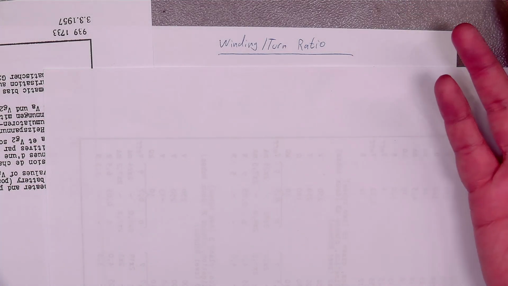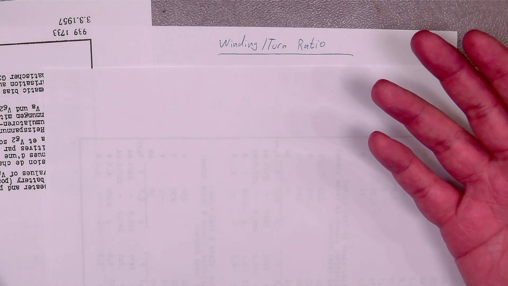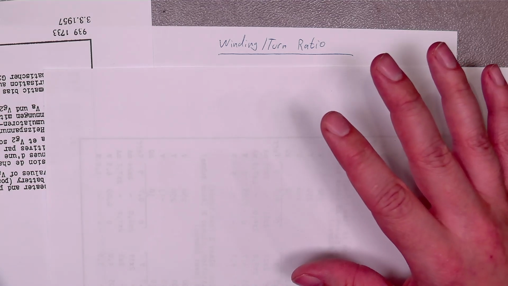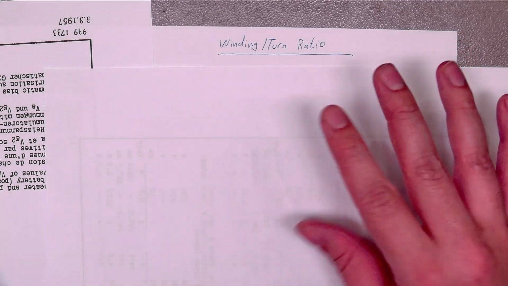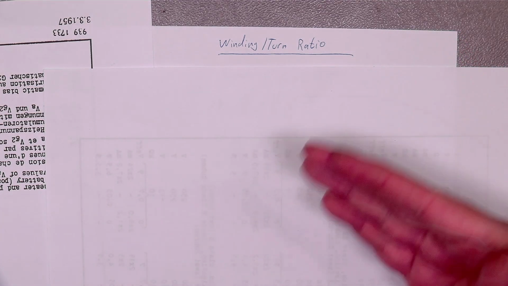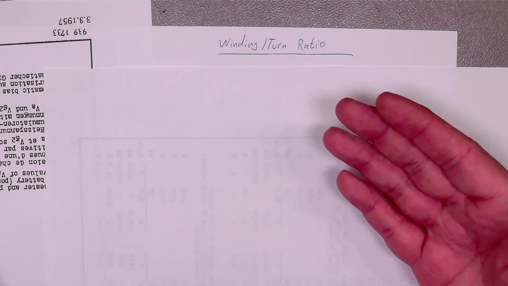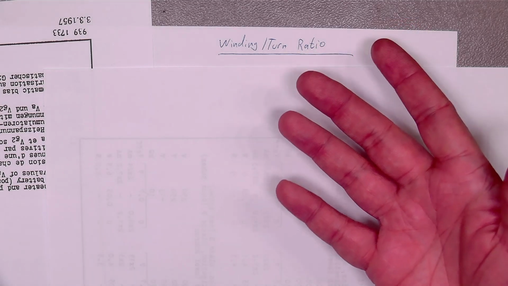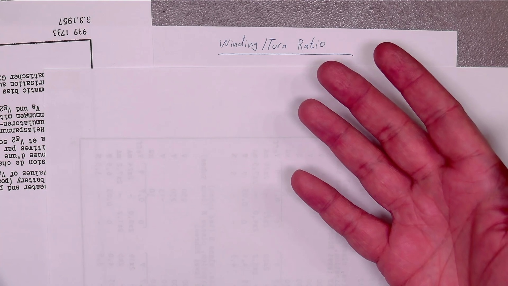So, how do we find out more about the impedance? To decipher it, we basically have to know what is the winding ratio or the turn ratio of a given transformer. Also, I just noticed I have to work on the white balance. My fingers are usually not pink.